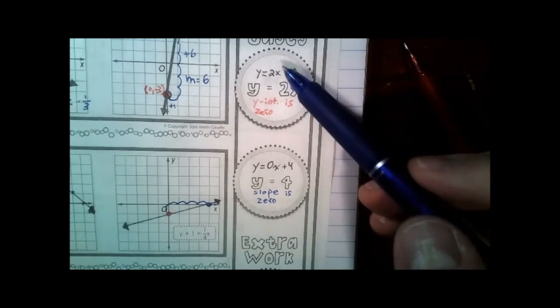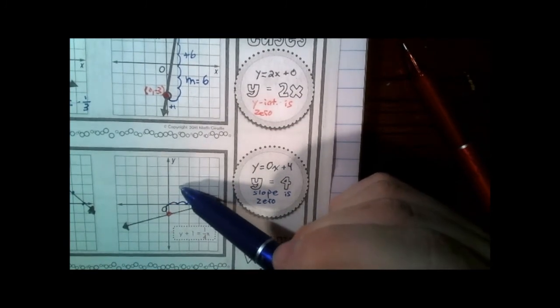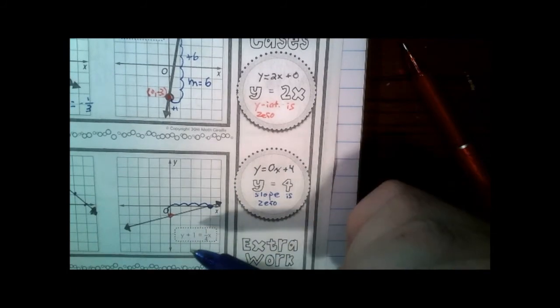And y equals 2x. Well, that just means that the y-intercept is 0. So it starts here with a slope of 2, up 2 over 1, up 2 over 1, down 2, left 1, down 2, left 1. Okay.